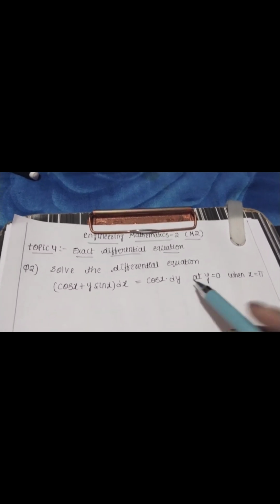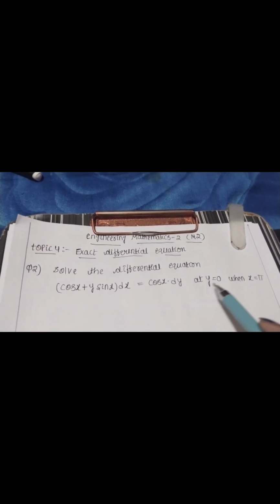Everyone, now we are in question 2, which is of topic 4, that is exact differential equation. Now the question is to solve the differential equation for this one, but there is a condition provided over here, that is y equals 0 when x equals pi. After solving, let's substitute these values at the end. So firstly we have to start solving.